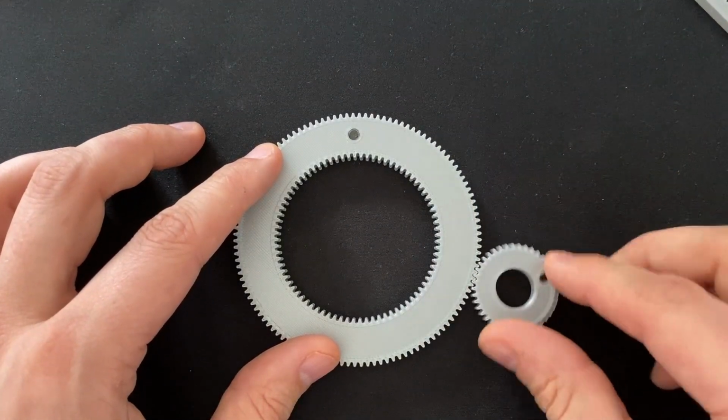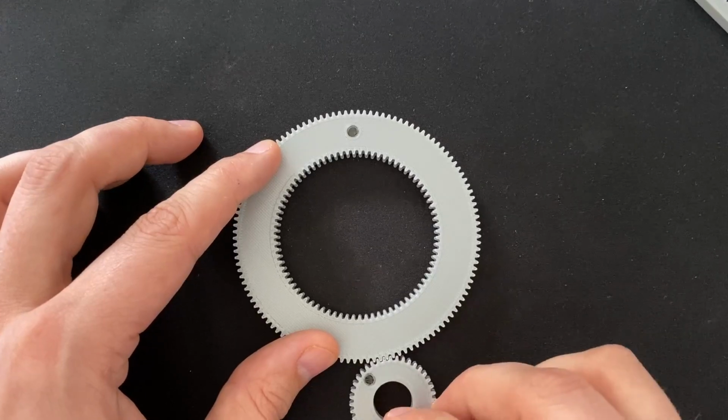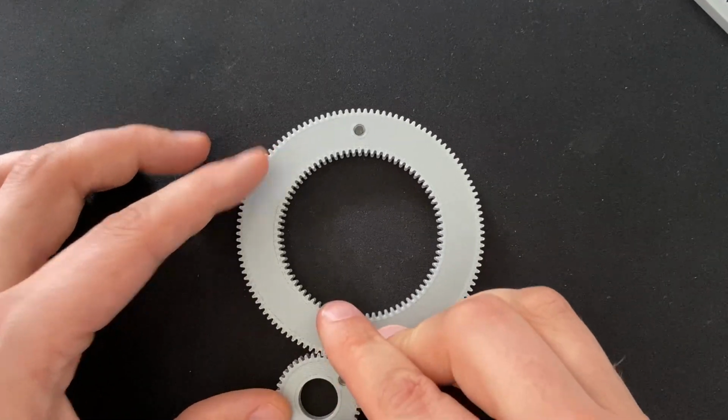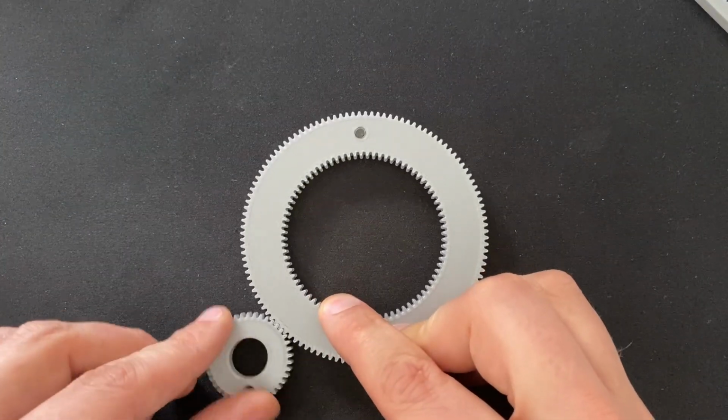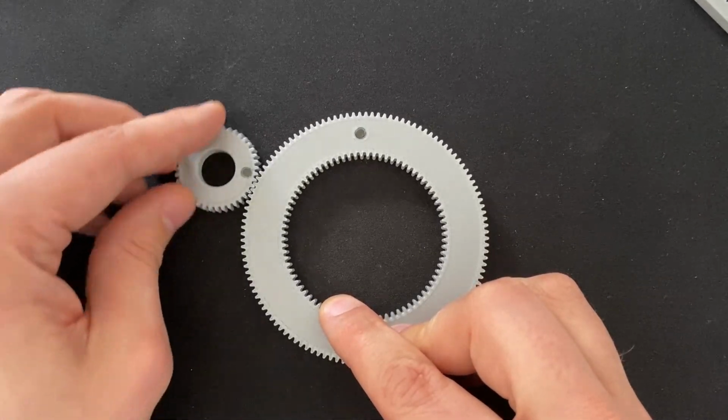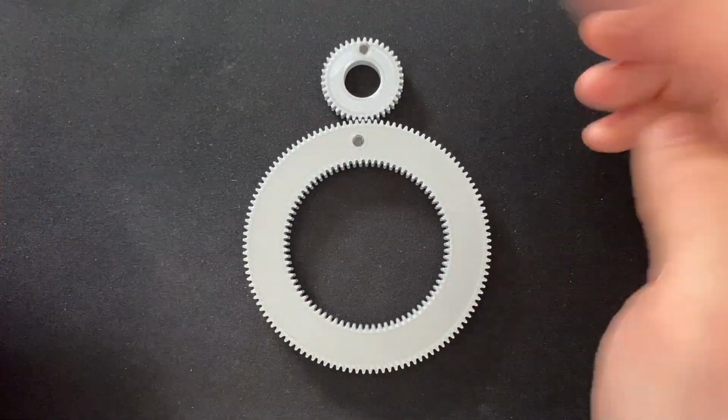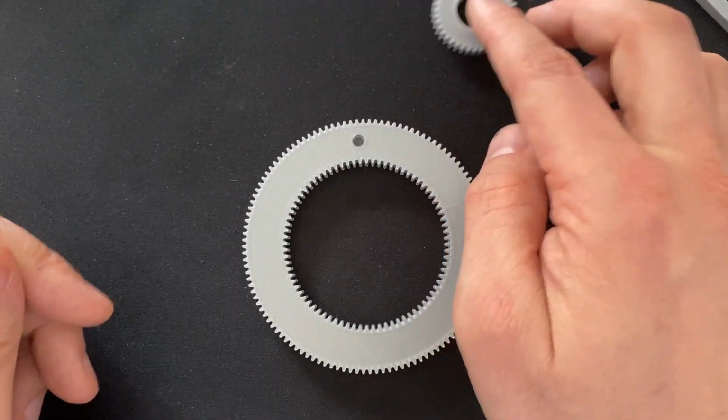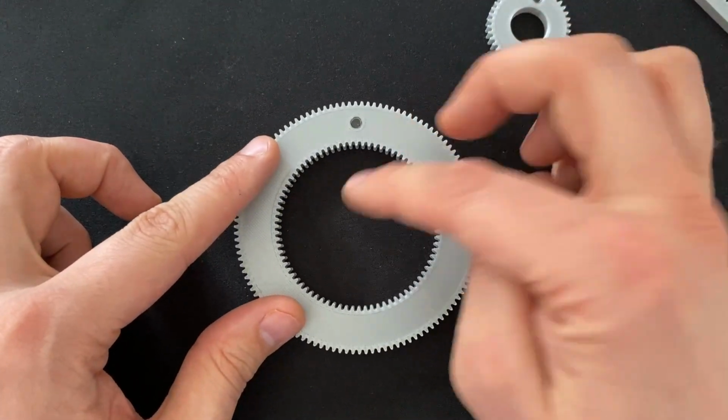That's 1, that's 2, that's 3, and that's 4. 4 times, okay. Now another question.